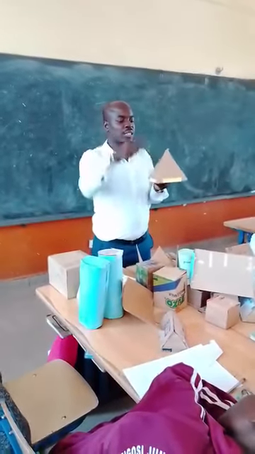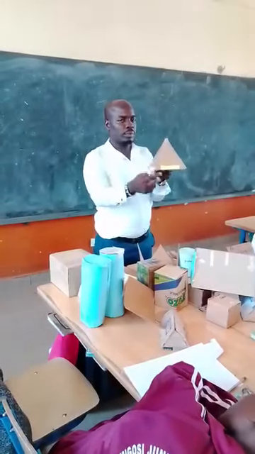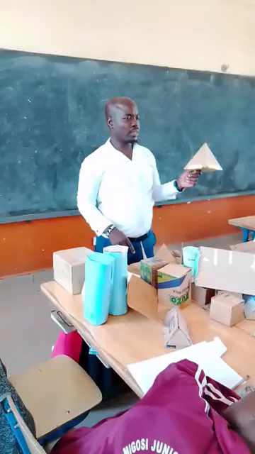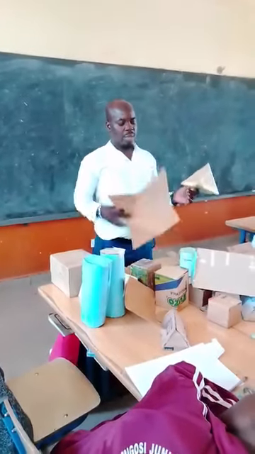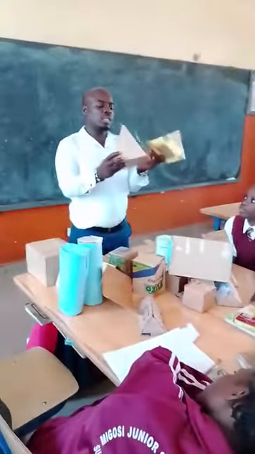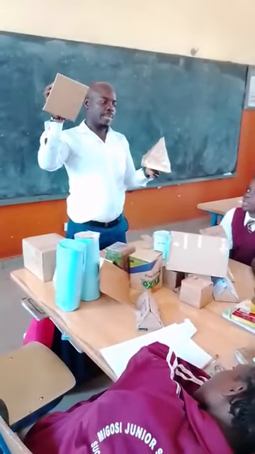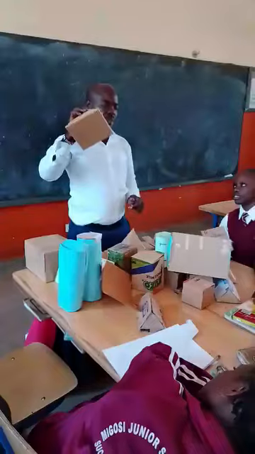How many vertices? 1, 2, 3, 4, 5. 5 vertices. Now, this one is what? A net of a pyramid.